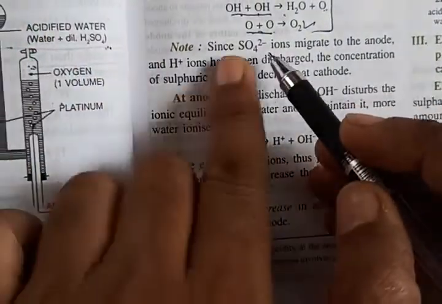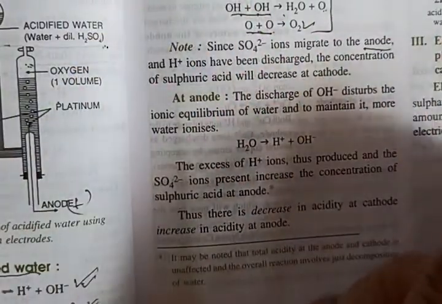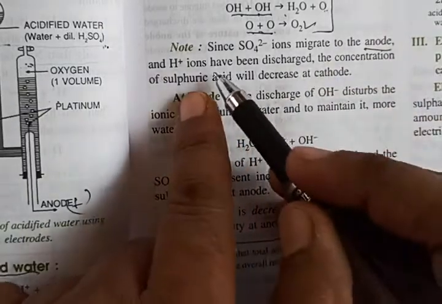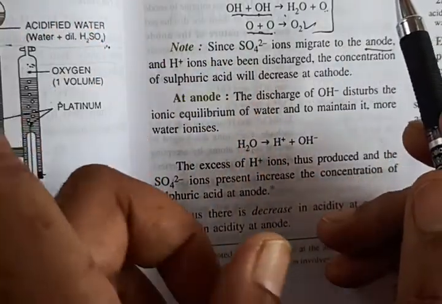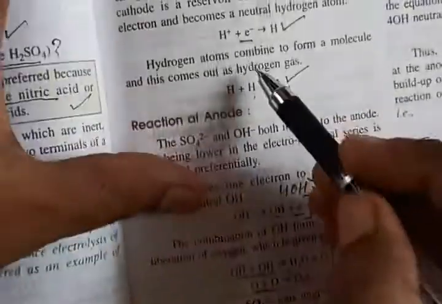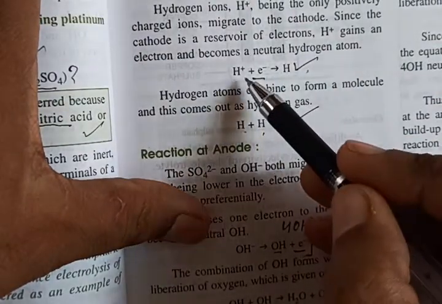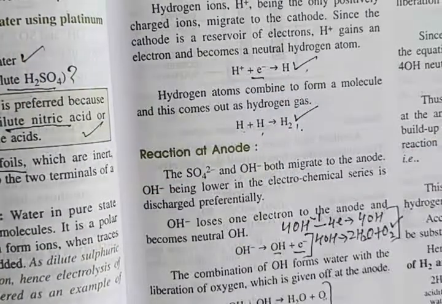Since sulfate ions are negative ions, they also migrate towards the anode. Sulfate ions are around the anode because they migrate towards the anode. And H ions have been discharged at the cathode. Discharged means H ions gain electrons to form neutral hydrogen gas. So if any positive or negative ion gains or loses electrons to form a neutral atom, we call it discharge.